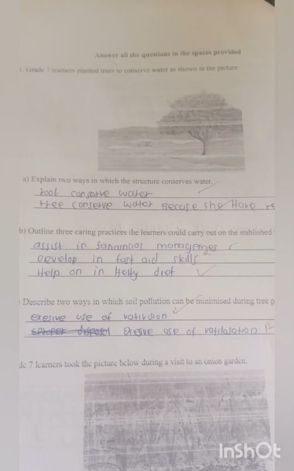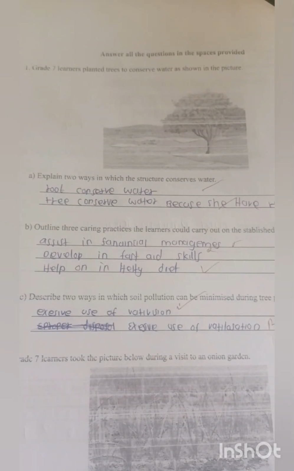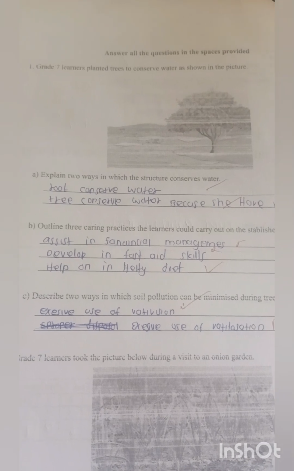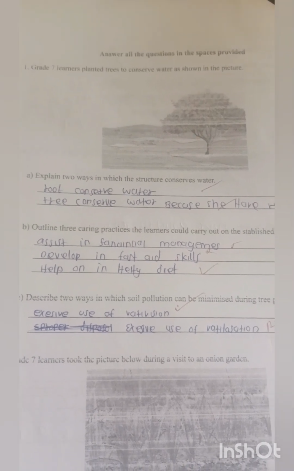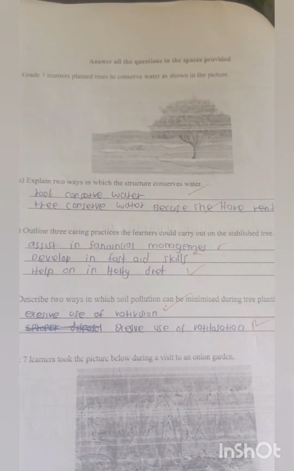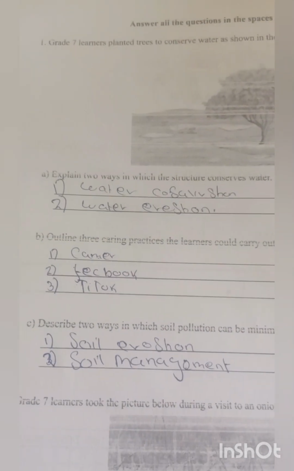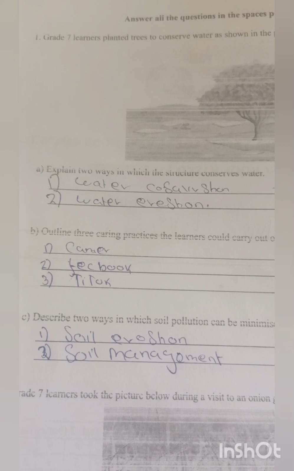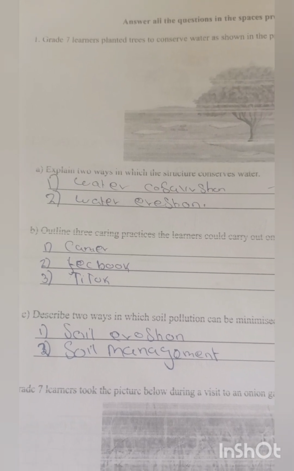2 ways in which the soil pollution can be minimized. The one is ensure excessive use of. I gave an answer just because there is nothing to mark. So I say, just give the child something, at least he has made that scramble in writing zeros. And these other answers: water conservation, water erosion. You can be able to look at it. Caring practices: Facebook, TikTok.